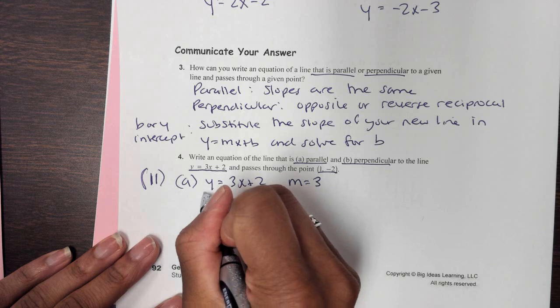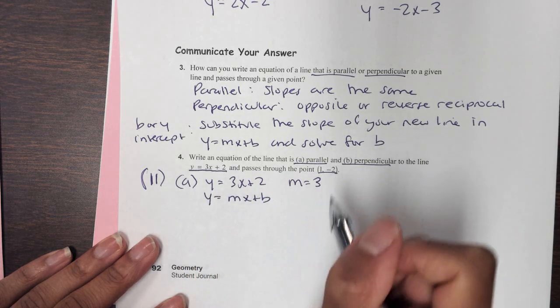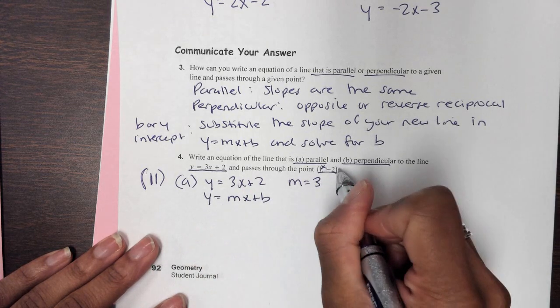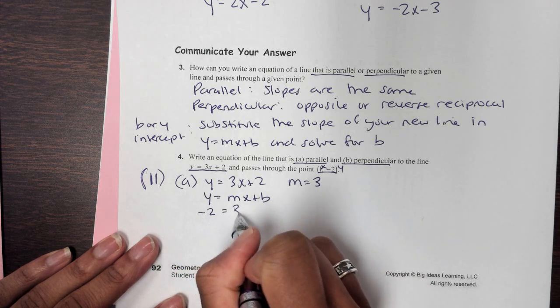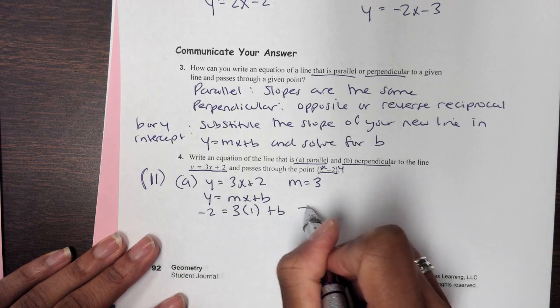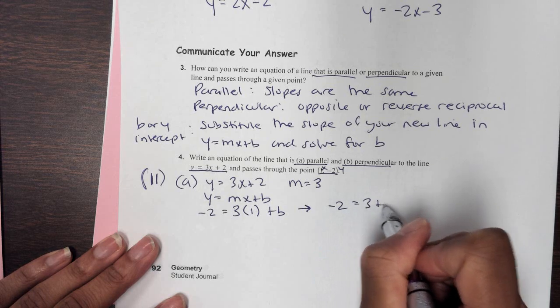So for my y equals mx plus b, I'm going to substitute my new points in. So I will take x and y is -2, and my new slope is 3 times 1 plus b. And when I do that, I have -2 equals 3 plus b.